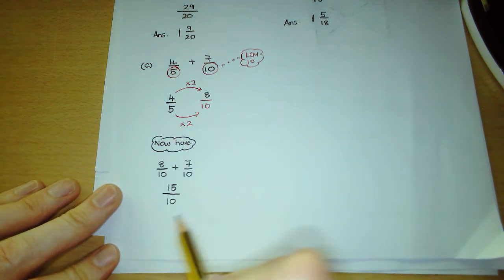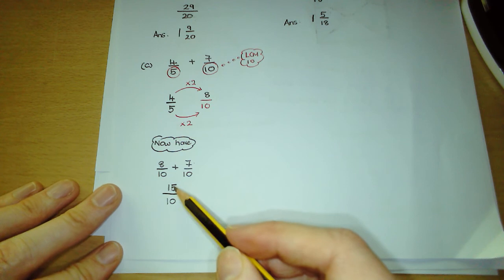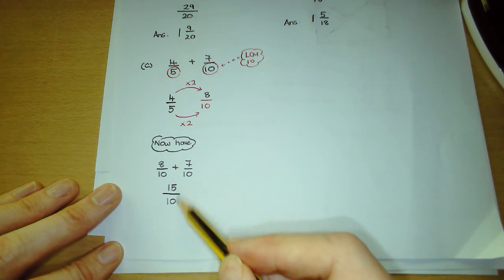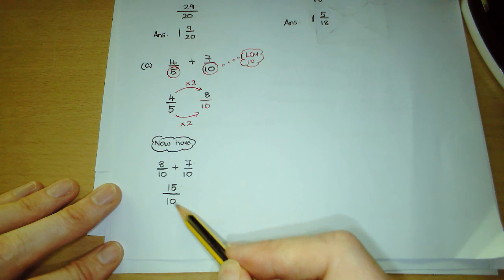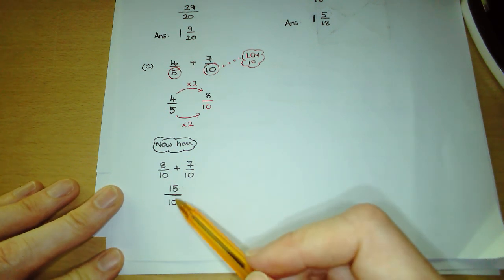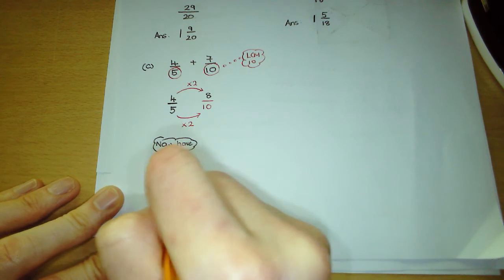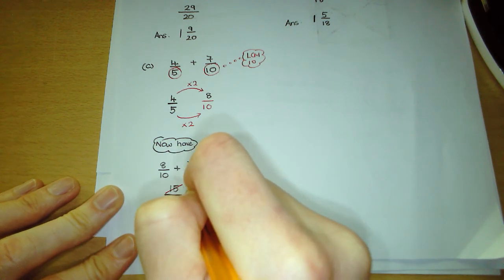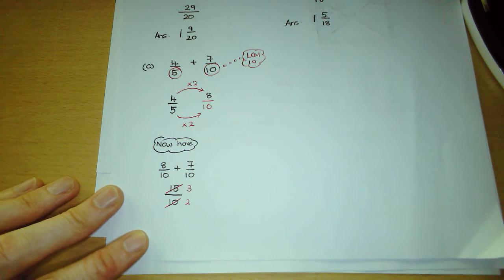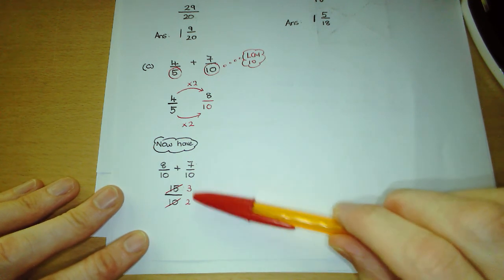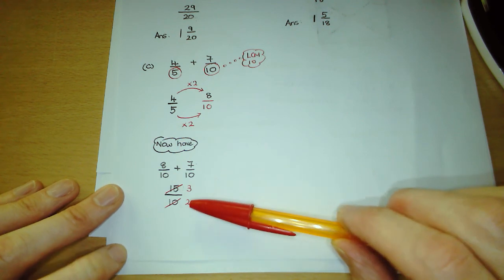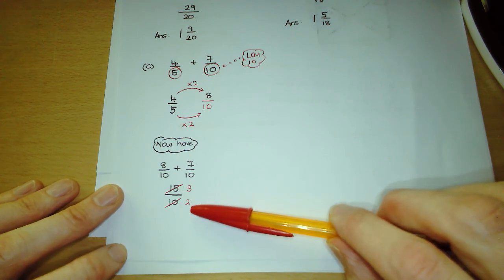Again, once we appear to have our final answer, check first of all that it's fully cancelled, and it isn't this time because the largest number that goes into 15 and 10 is not 1, it's actually 5. So we're going to have to cancel, so divide both top and bottom by 5, and that's going to give us 3, and the bottom line is going to give us 2. So we're left with 3 over 2. Now again, is it fully cancelled? Yes, because the largest number that goes into 3 and 2 is just 1.